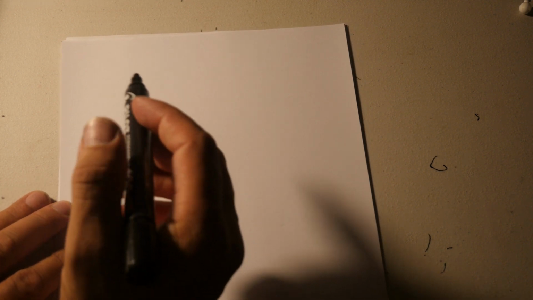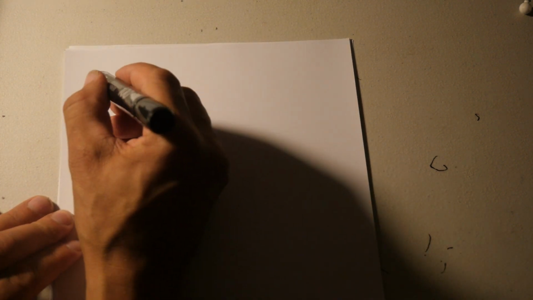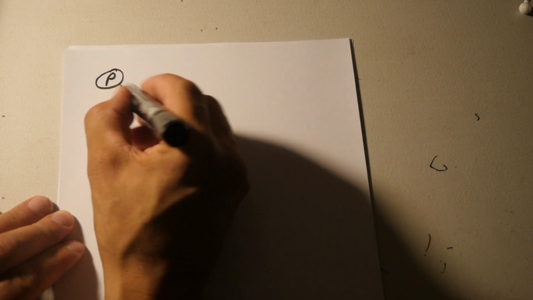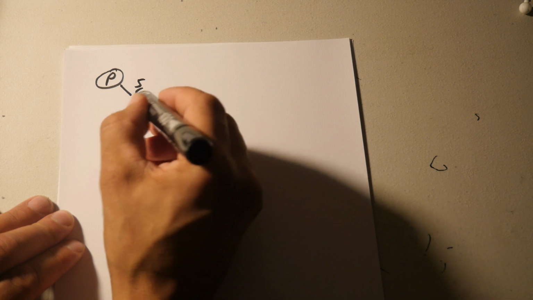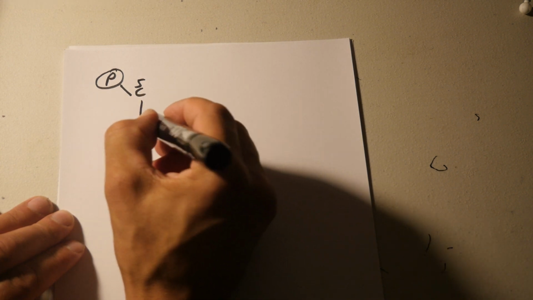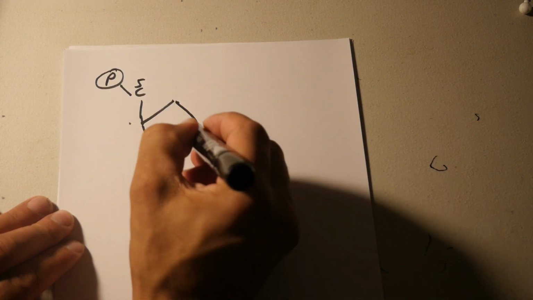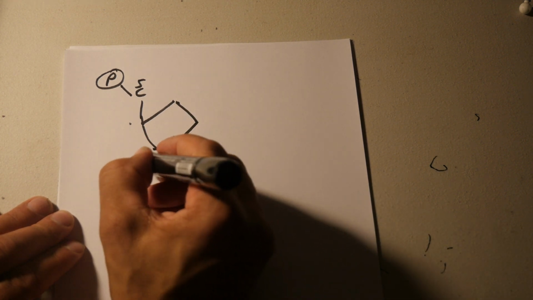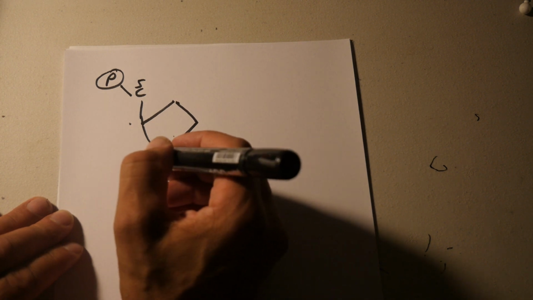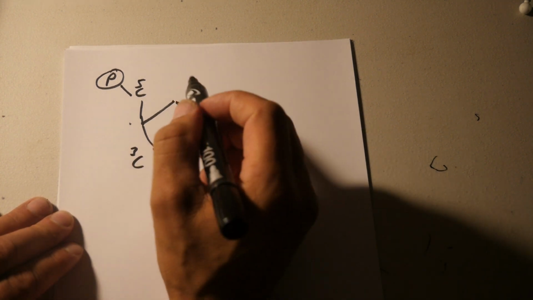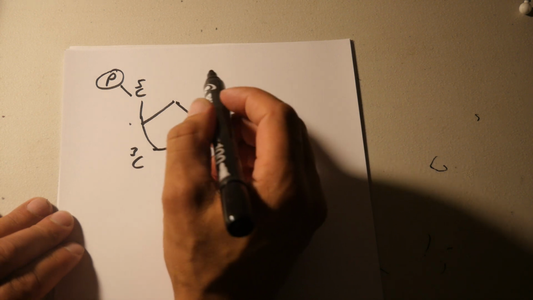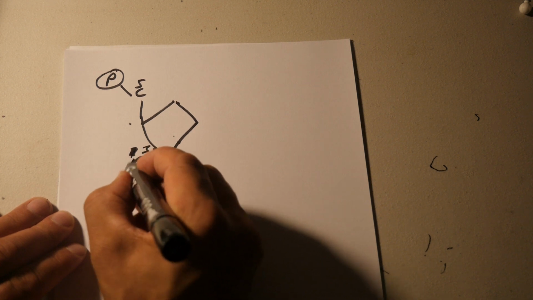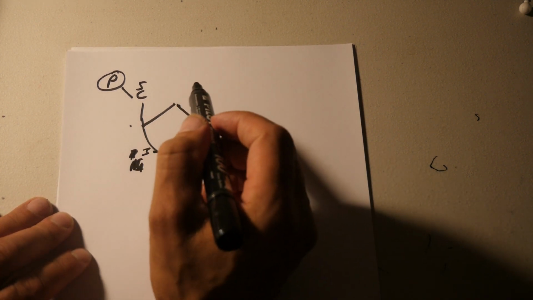So when I drew this, there is a phosphate surrounded by carbon 3, that's the third carbon.